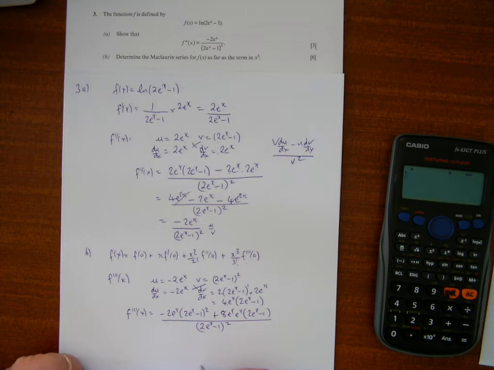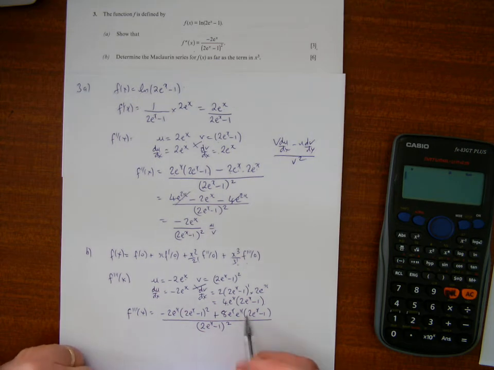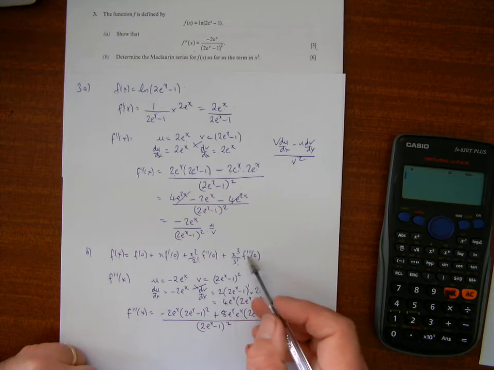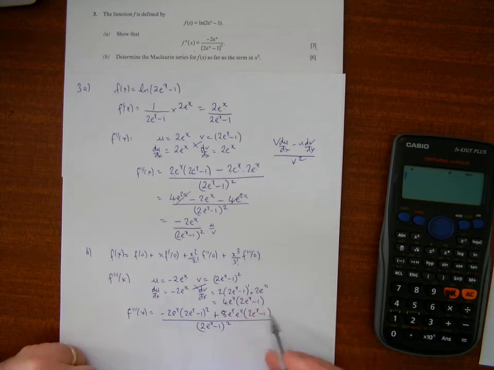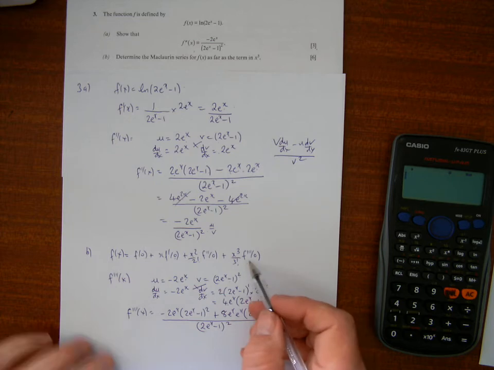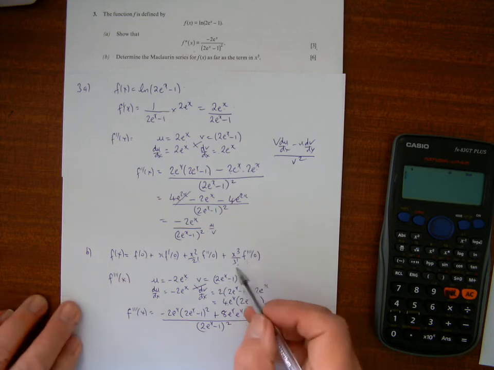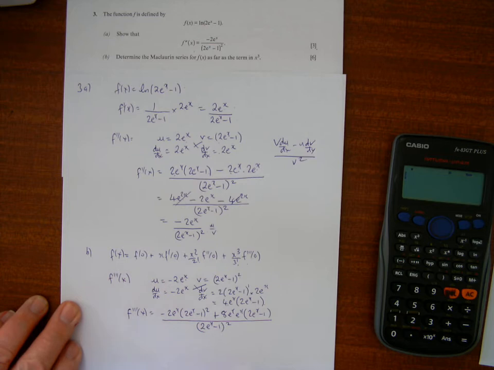Right. I don't need to simplify this, because I don't have to differentiate again, and I want the value of f triple dash of naught, so there's no need to simplify, because I'm just going to substitute x equals naught into this expression.